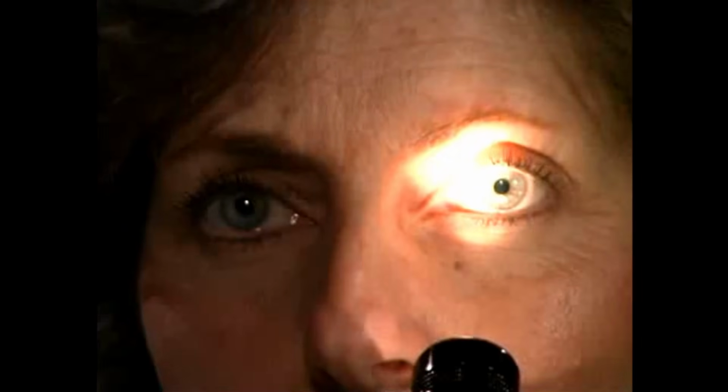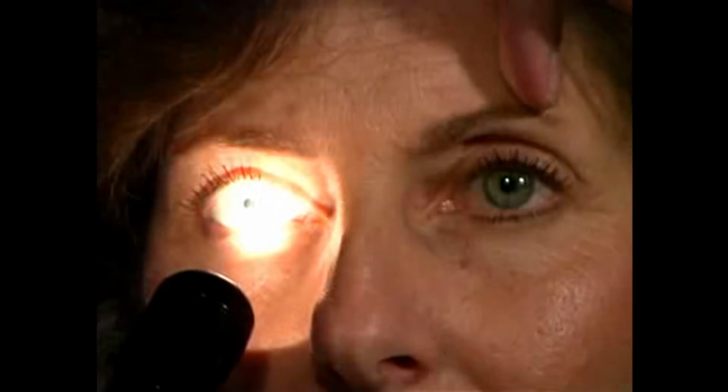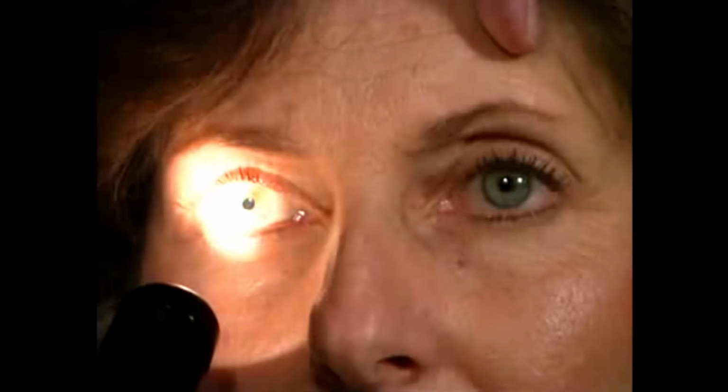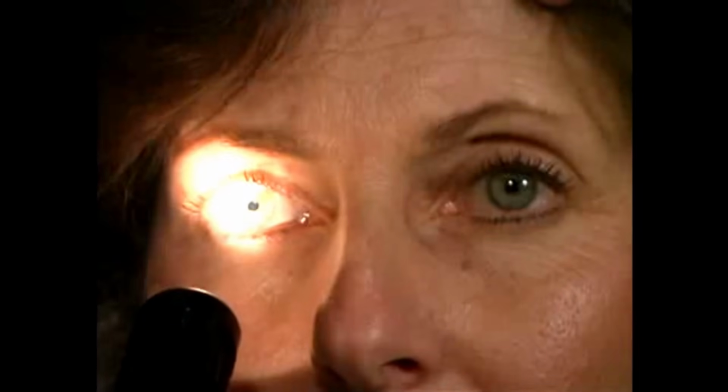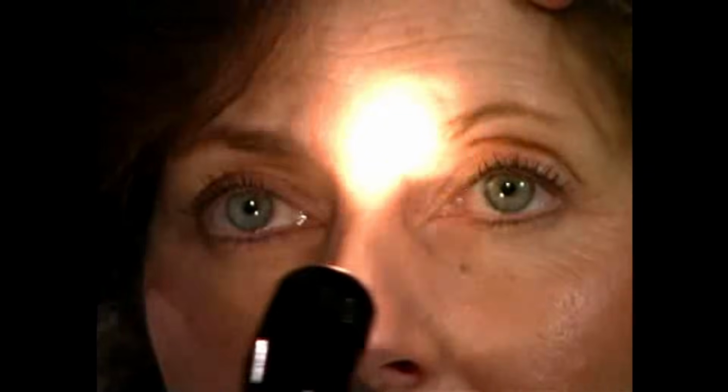And I want you to, again, just keep looking over there. We're going to look at the direct as well as the consensual. We're over here to the direct and consensual, both coming out equally. And now we're going to do the swinging flashlight test. We're going to go from one eye to the other eye, back and forth. Both pupils stay down. There's no evidence for a deafferented pupil or a sensory defect. So that's good. That's fine.